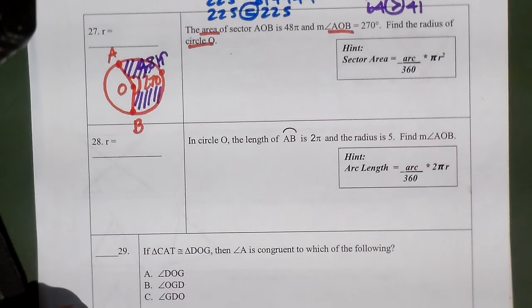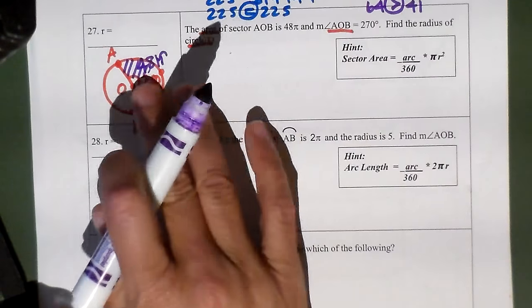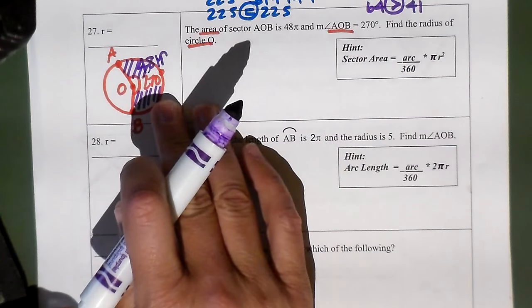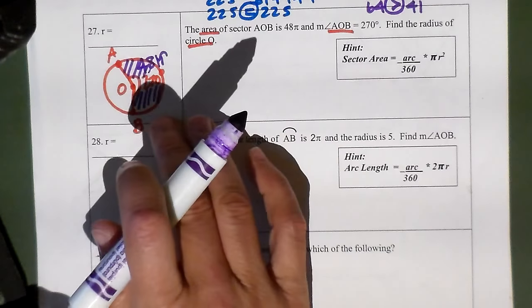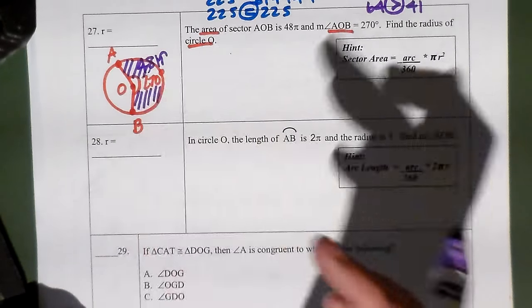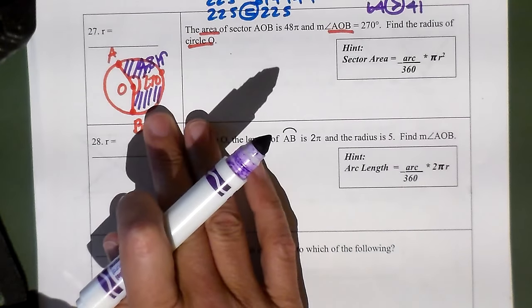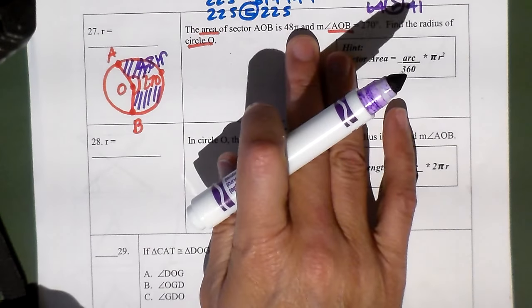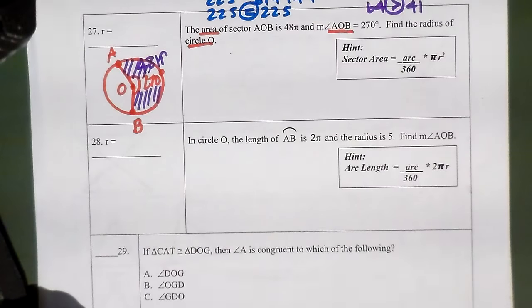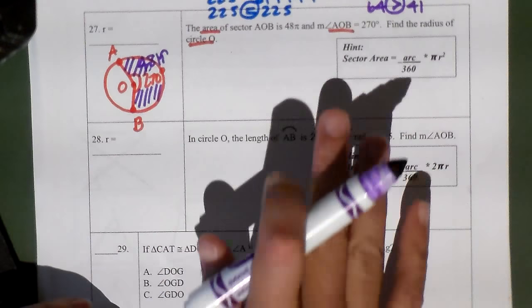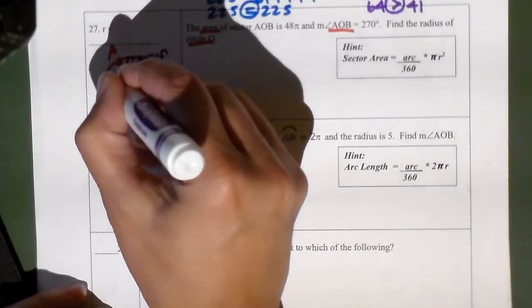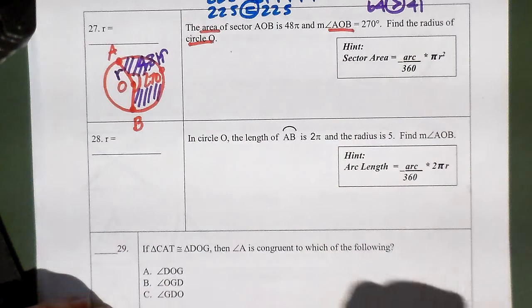This is probably not the best question, because you've got the measure of angle AOB out of the center. We should probably have another point over here and say that the area of this sector is so-and-so with another point. That's okay. The area of that sector is 48 pi. We're talking about area, that's why it's shaded. I'm not talking about the circumference. So find the radius. I want to know what the radius is.